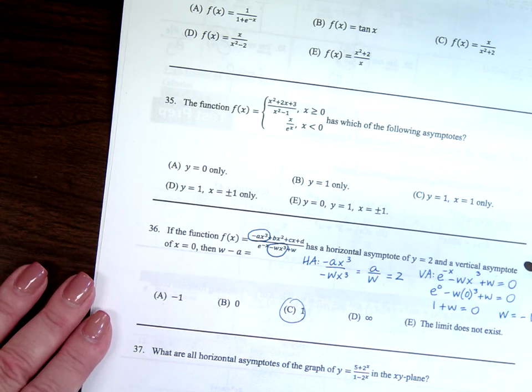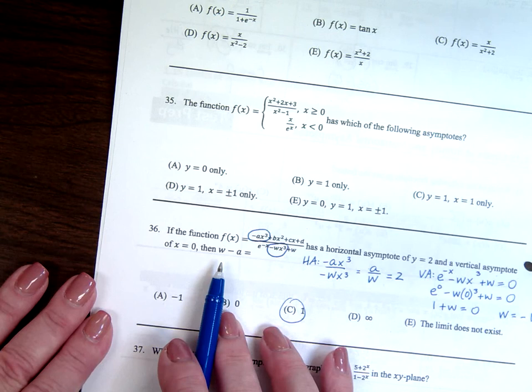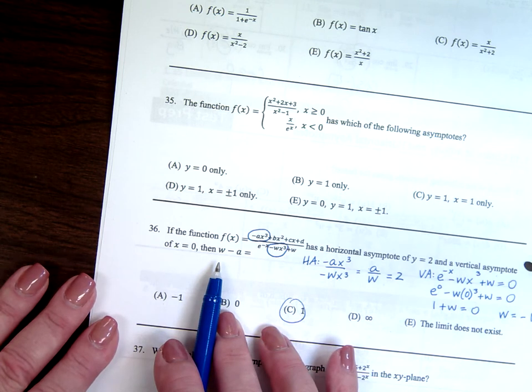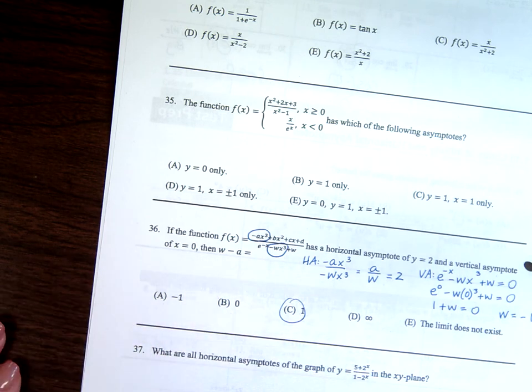All right, so let's go back to our question here. W minus A. Well, you know W is negative 1, right?